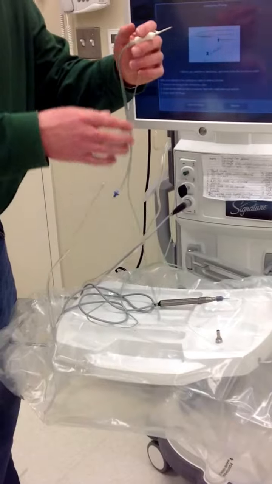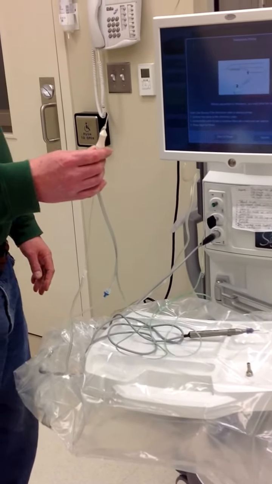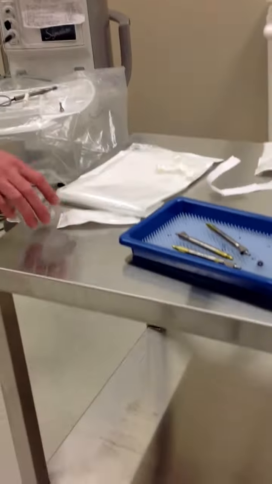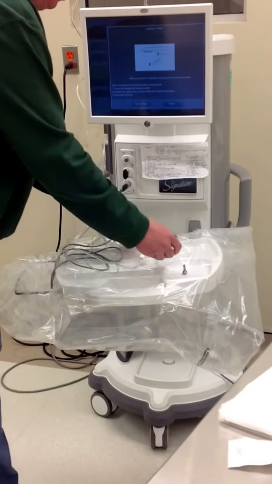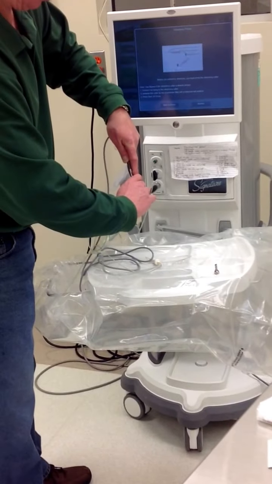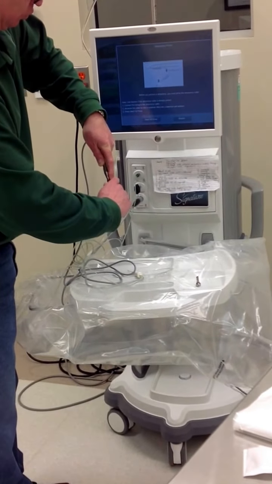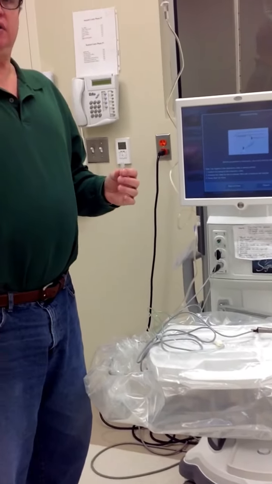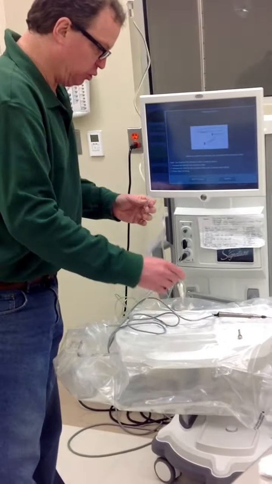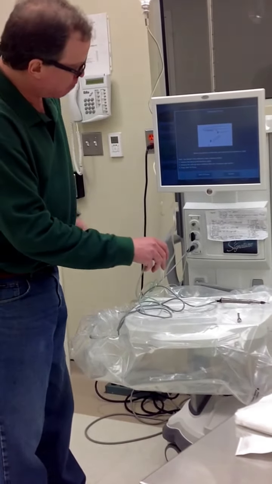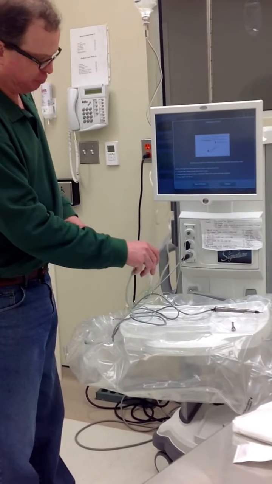Now we've connected all of our tubing and we're ready to prime the vitrectomy. So what we need is a small amount of fluid. Normally there'll be a medicine cup on the field, and that's what you put the BSS in. So we dip our probe into the fluid source, and we hit the Start Vit Prime button.